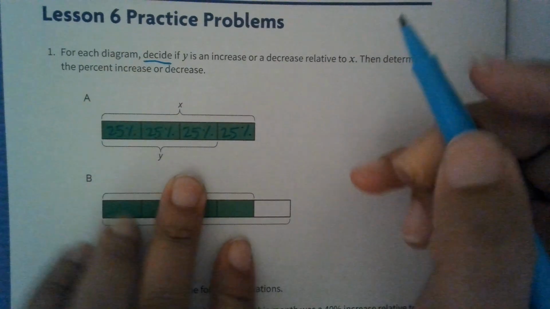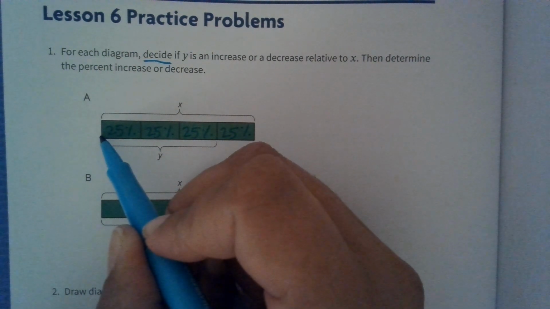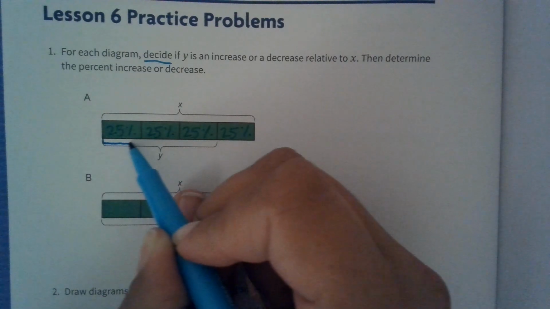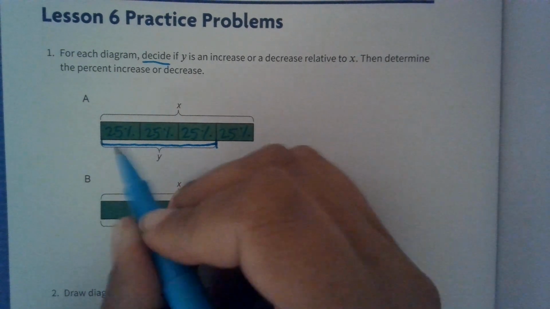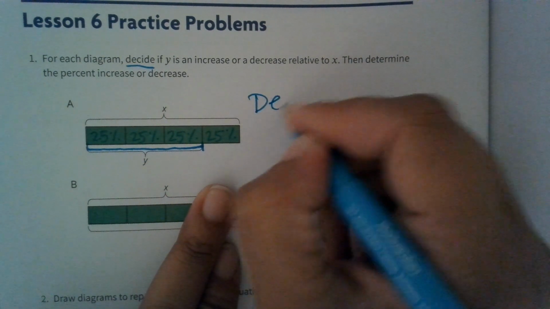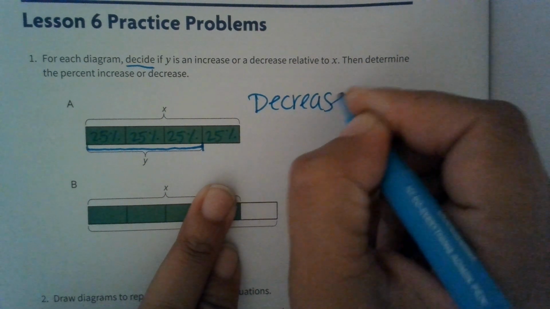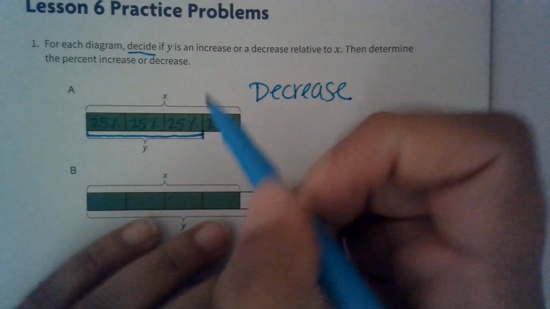Now, because the y value only covers these 3 boxes, not all 4, that means there's a decrease. So this one is a decrease. Okay. Well, if it's a decrease, what's the percent we dropped?